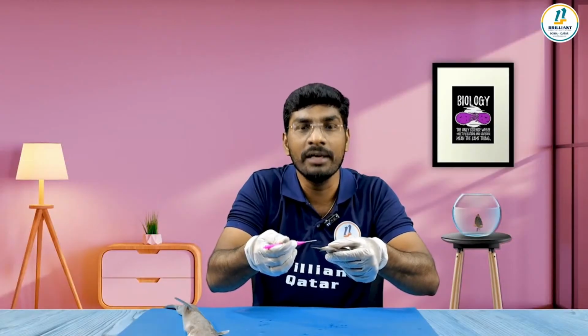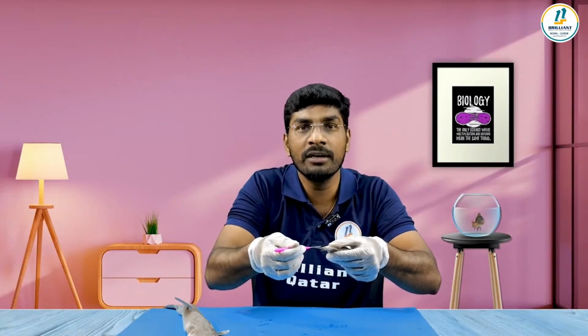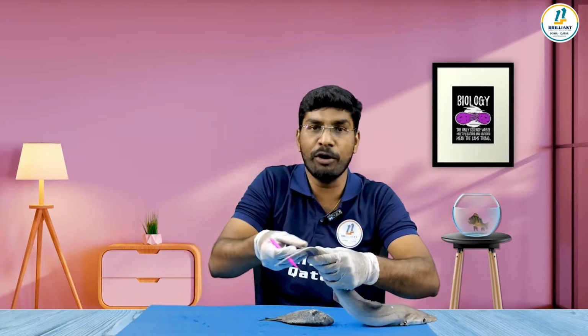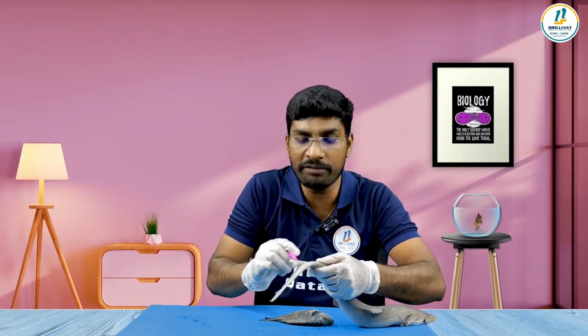Homocercal caudal fin gives 2 equal lobes. But in the case of cartilaginous fishes, look here, one big lobe is there, one small lobe is there. You cannot cut this fin into 2 equal halves.